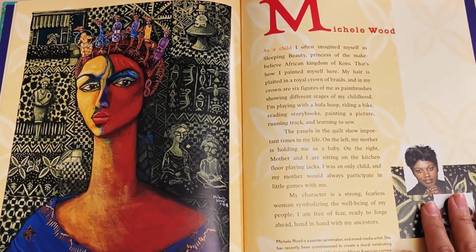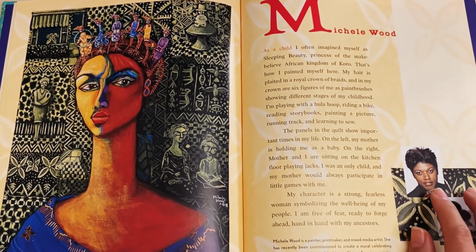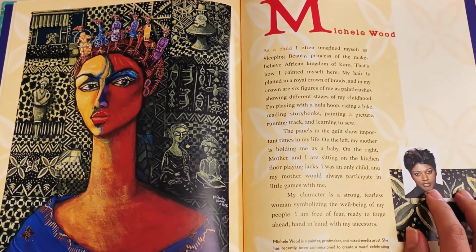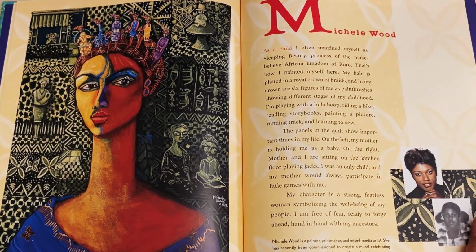What do you want to show others about you? How are you going to paint or draw your nose, your eyes, your hair, your background, and your clothing? Will it say something about your culture, your family, your memories? There's so many little things that you can add to share with your friends about who you are.